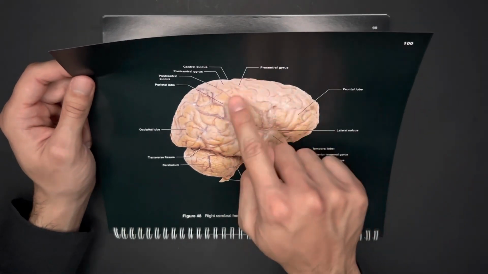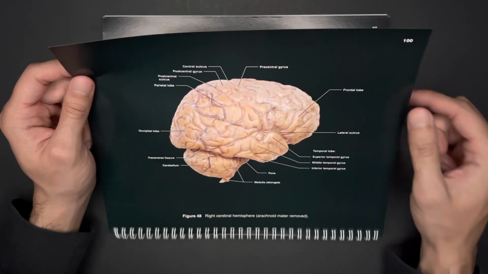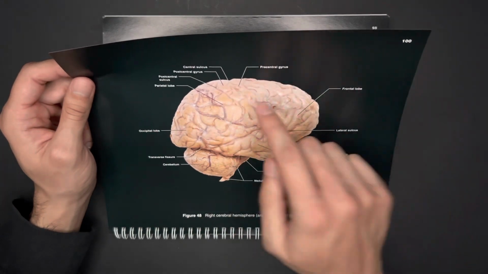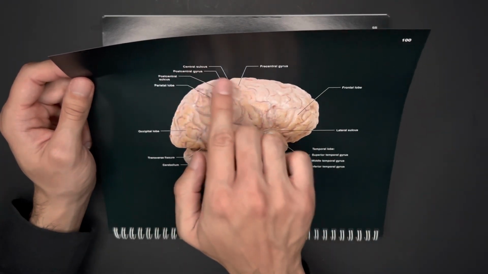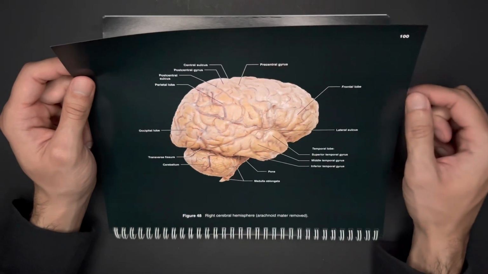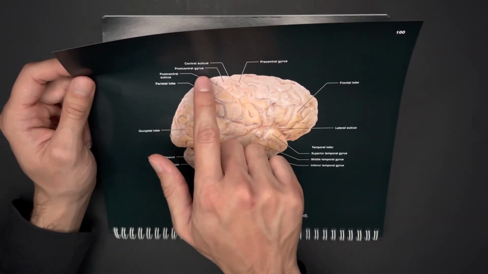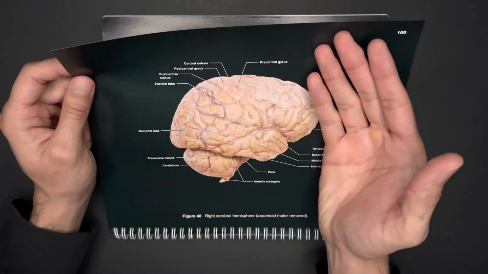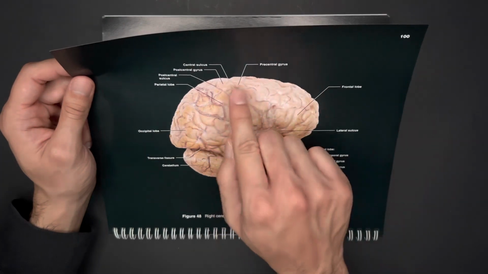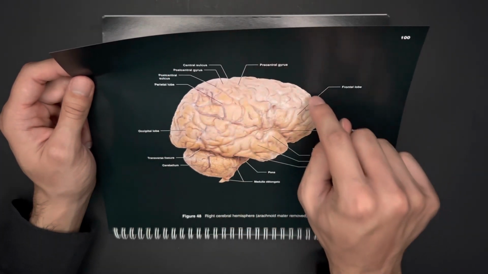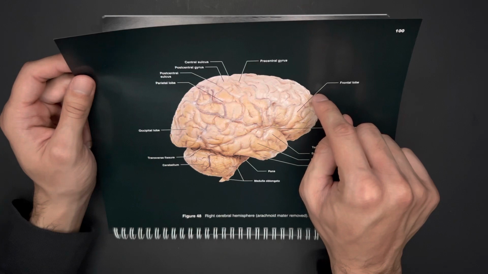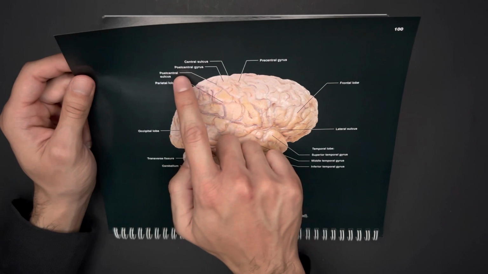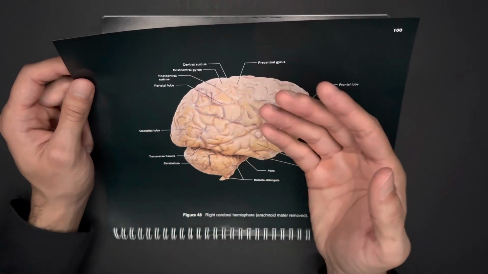And then we have the precentral gyrus, so that's going to be easy to remember too. It's central, so it's in the central. And then we have the central sulcus. And then we have the postcentral, which is going to be behind. Just remember pre will be in the front side of the brain, central sulcus is central, and then the post, so after, it'll be behind.